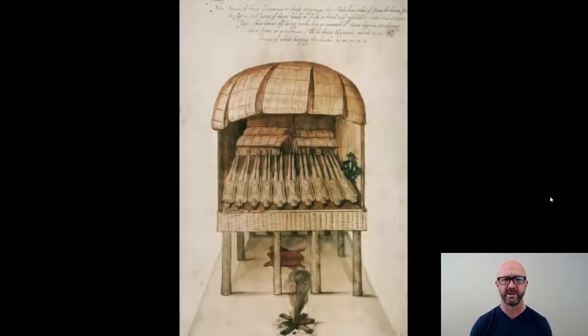Or some things that are quite curious. This is an ossuary temple where you see the deceased bodies laid out in this temple, probably a form of ancestor veneration.